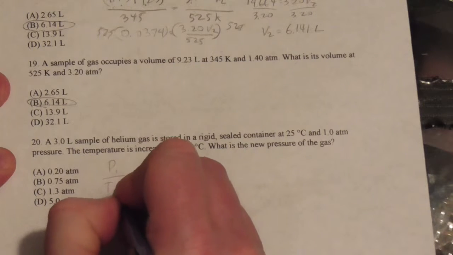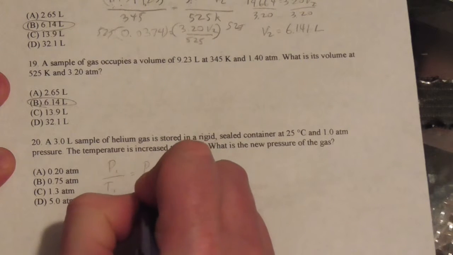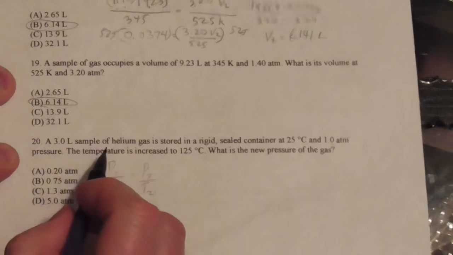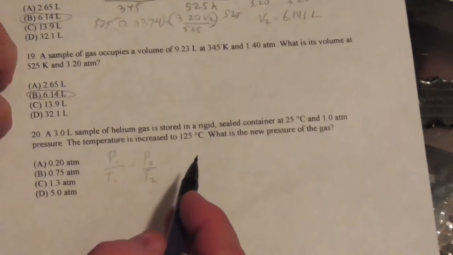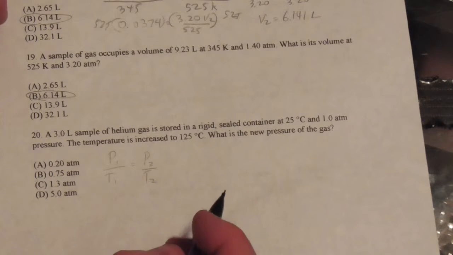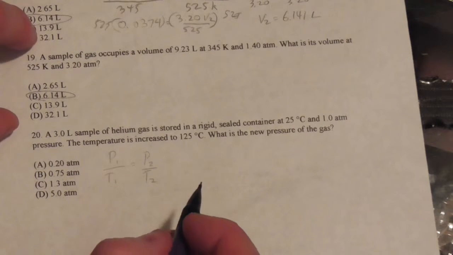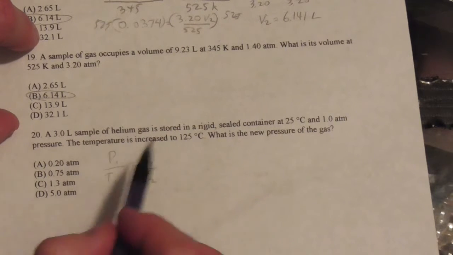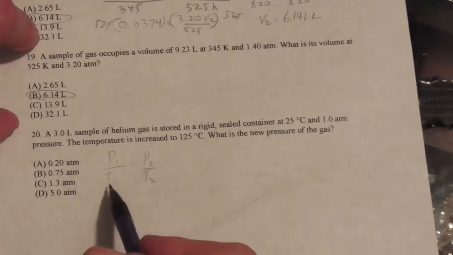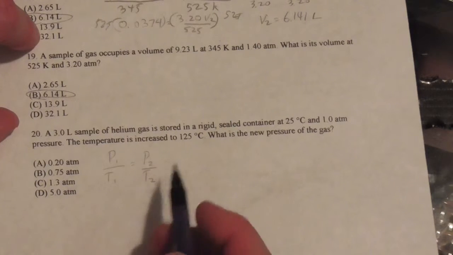P1 over T1 equals P2 over T2. I do not need to worry about the volume because it's in a rigid sealed container. So that volume is not going to change. The only thing I do need to worry about, again, I can keep atmospheres. I'm going to get my pressure in atmospheres. It looks like that's fine. I will need to change temperature to Kelvin.